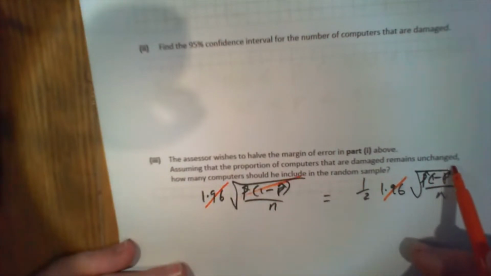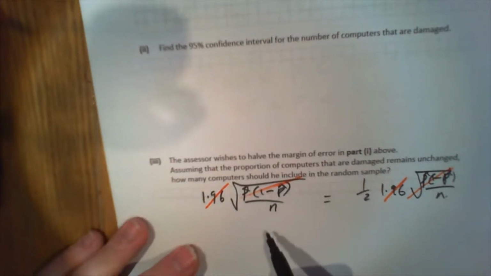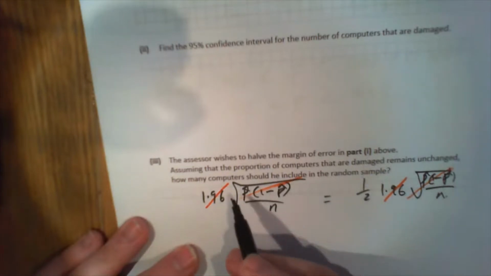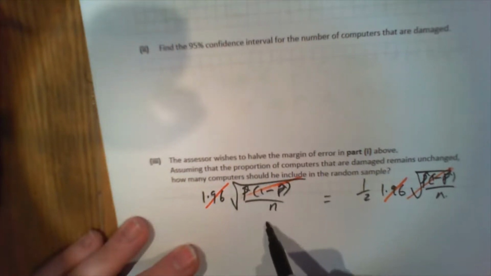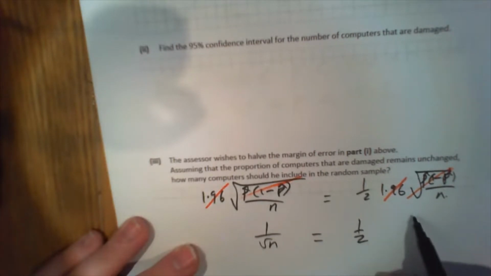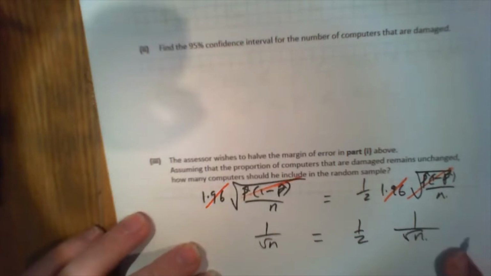All of that and all of that cancels. So you're really just left with 1 over, and the root kind of cancels as well. So you're going to get 1, that's 1, and you still have a root n on this side, okay? And on this side, you're going to get a half of 1 over a root n, okay? So this is the side we're going to pop our numbers into.